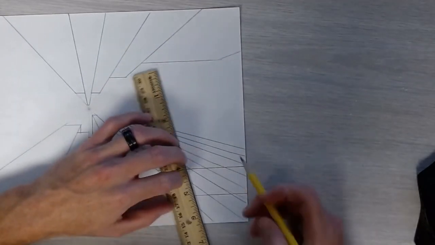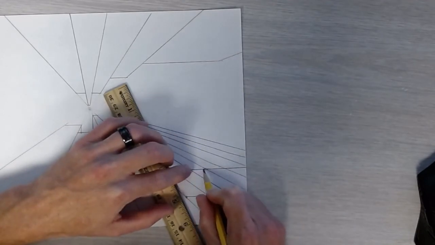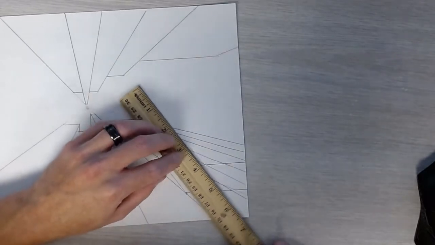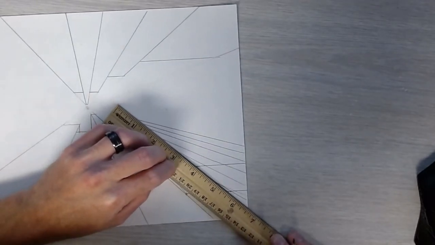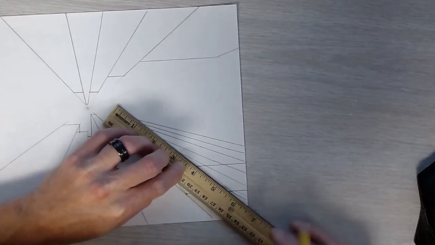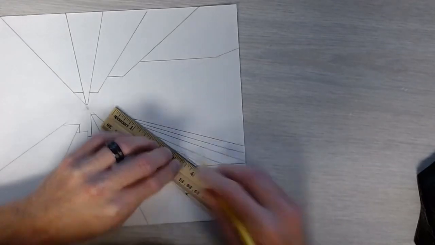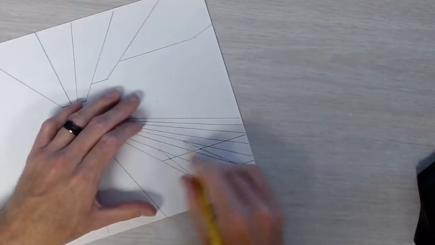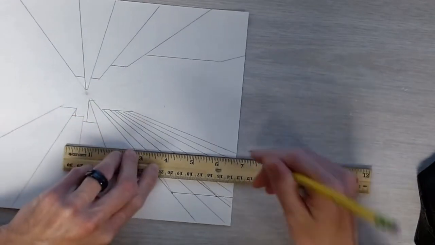So I'm going to jump over here and do the same thing. From the corner, you're going to eyeball out the center, which is right about there. And then you're going to draw that line going through it. As you can see, that goes right about there too. Then you line up your ruler and you know that's where the next one's going to be at.